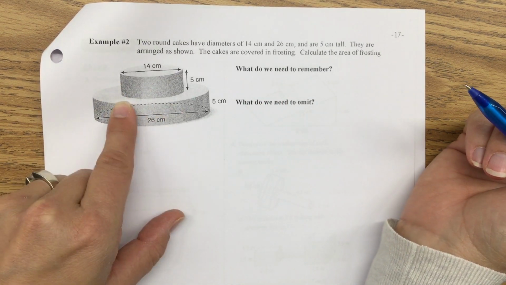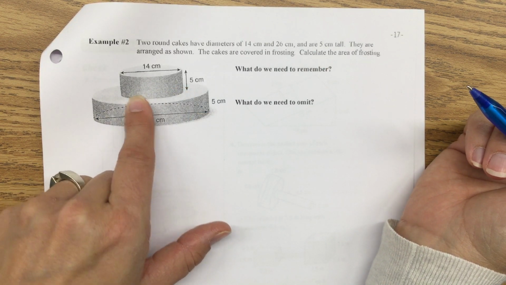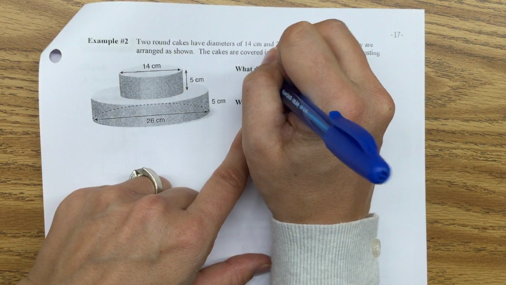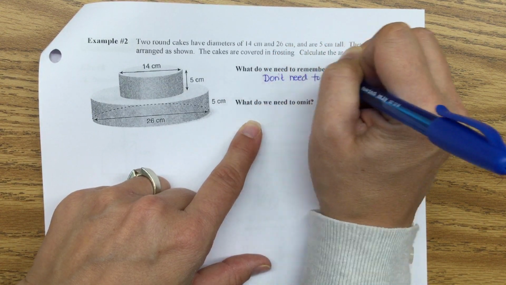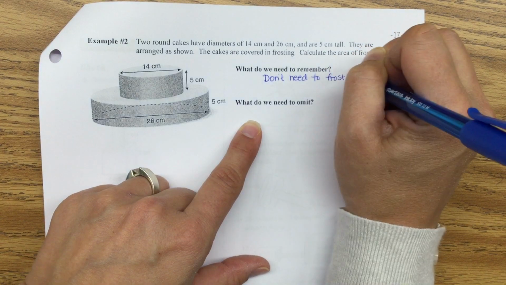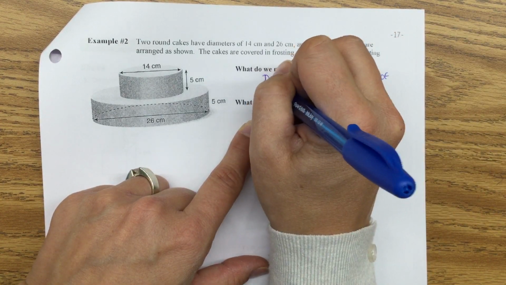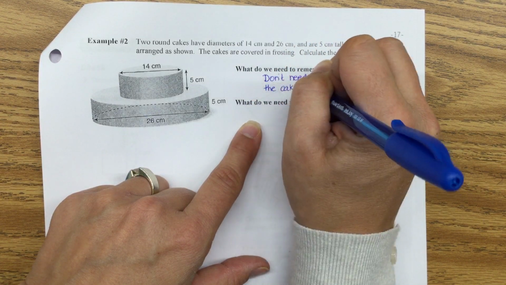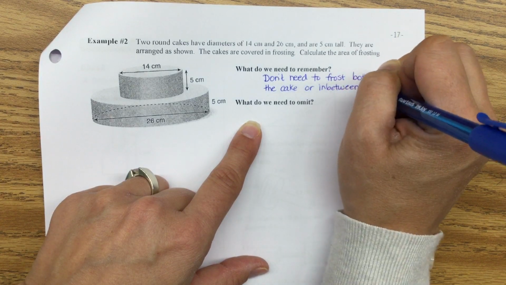So what do we need to remember? Well, we don't need to frost the bottom of the cake, and we don't have to frost in between the cake layers. Okay, so let's put that. Don't need to frost bottom of the cake or in between layers.